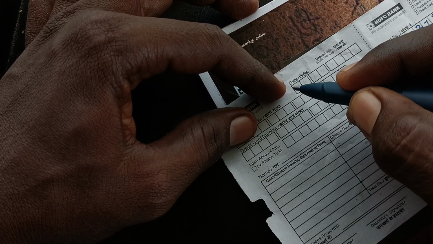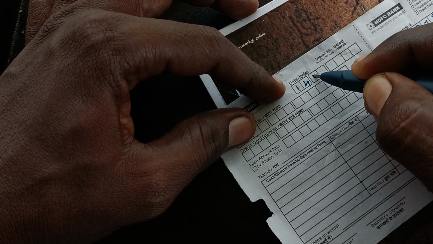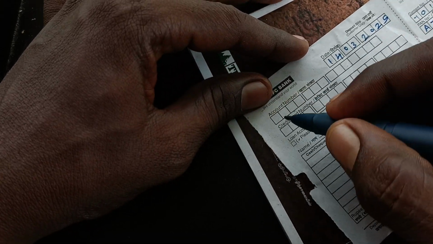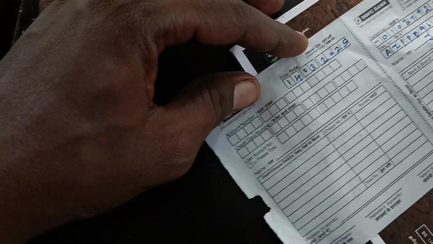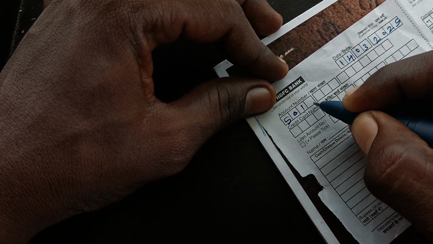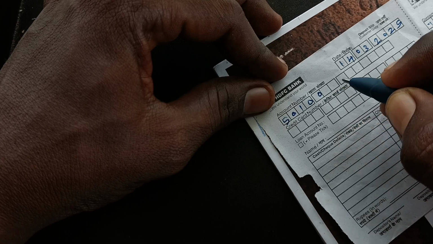So here write your date first. Then the account number. The same account number should be written here also.